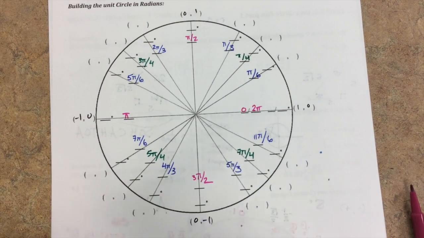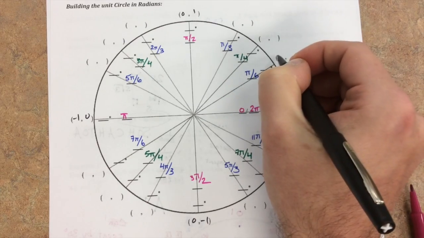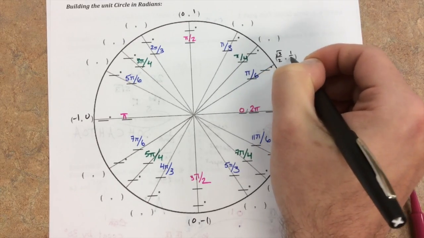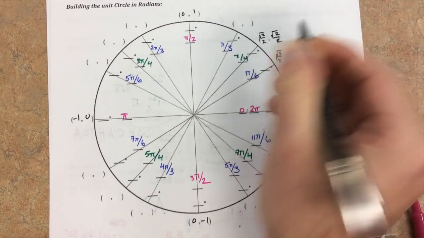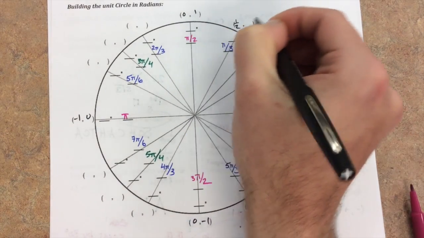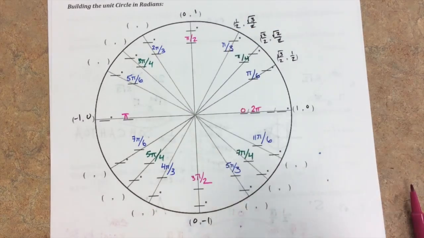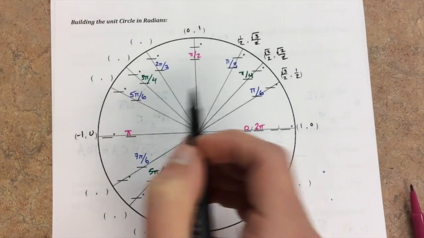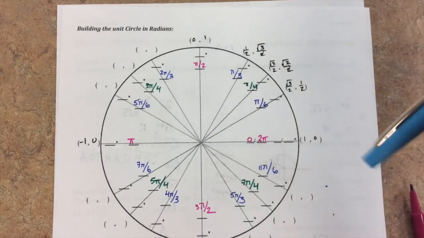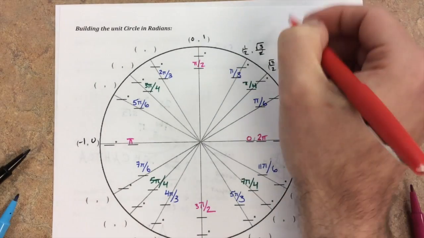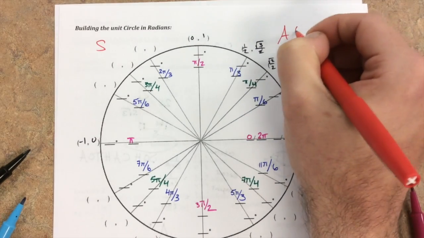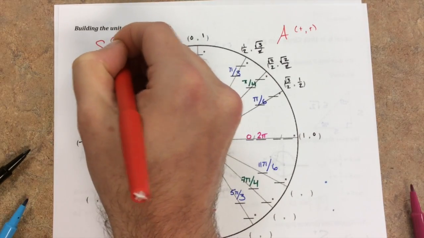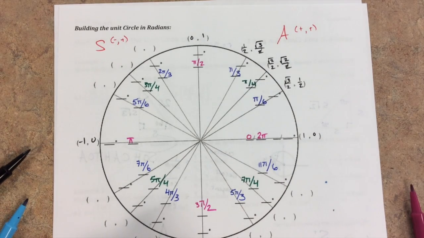And just as a refresher, at pi over 6, we're at root 3 over 2, comma 1/2. At pi over 4, we're at root 2 over 2, comma root 2 over 2. And at pi over 3, we're at 1/2, comma root 3 over 2. Likewise, you could fill in the unit circle, which I would expect you guys to do, with all students take calculus, which means we have both positives, we have negative positive, we have negative negative, and we have positive negative.